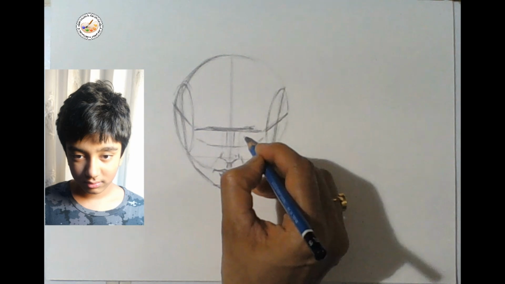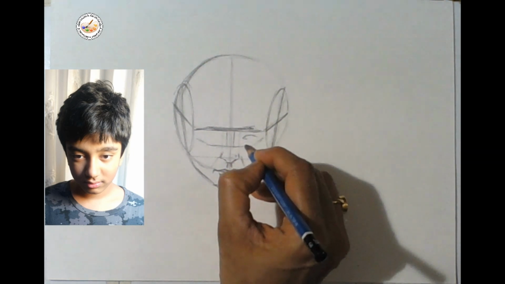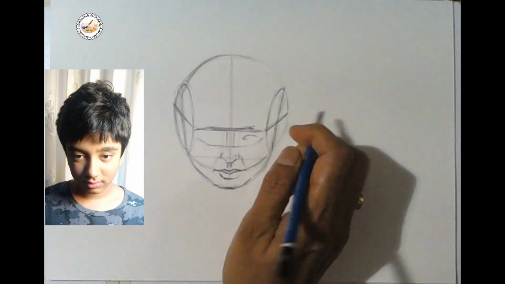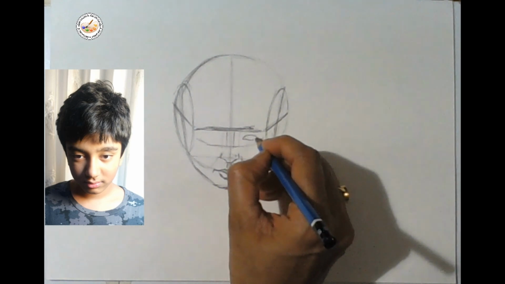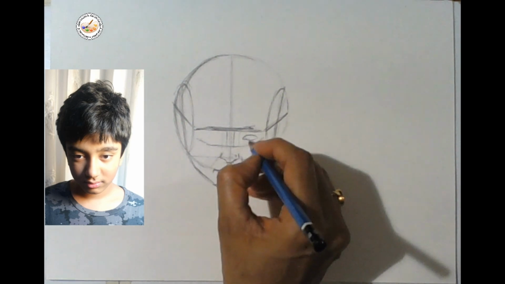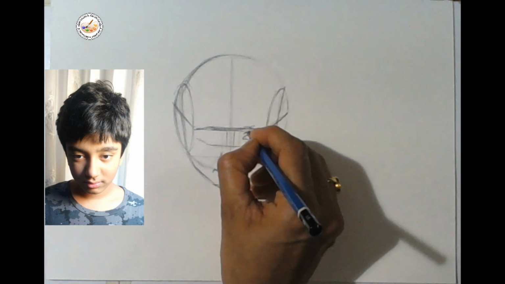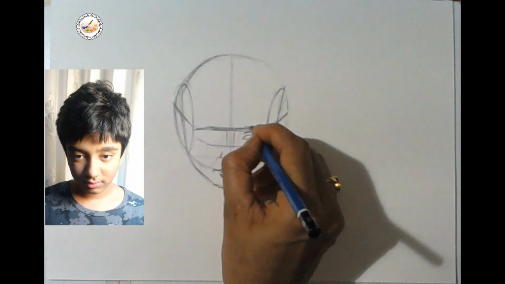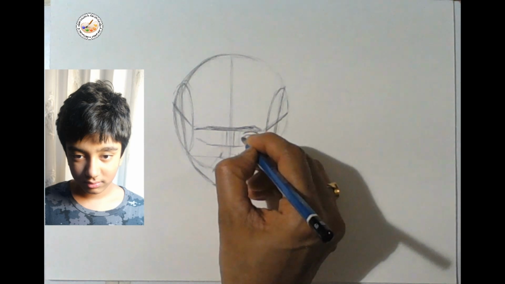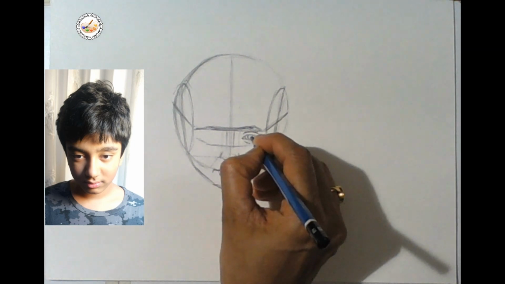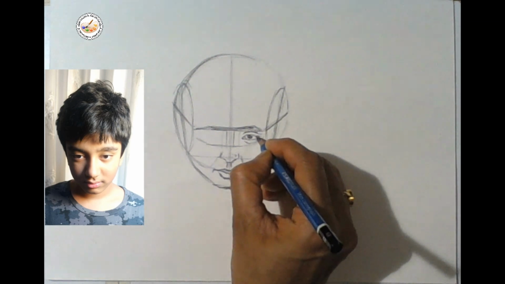And as we move towards the eyes, now you see the upper eyelid is seen more than the lower eyelid, but we can see the inside part of the lower eyelid, so we have to leave a white line so that we can make visible the lower eyelid part that is seen.